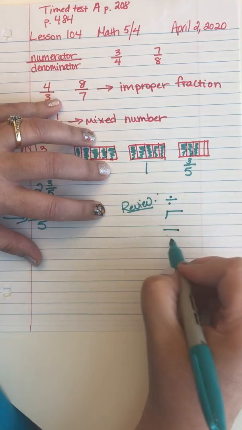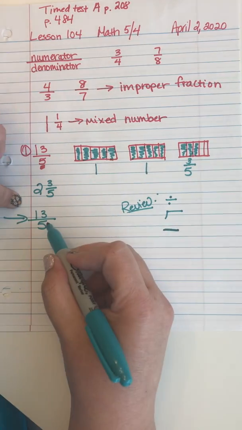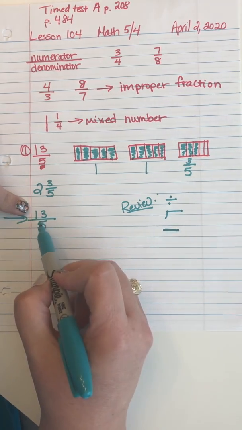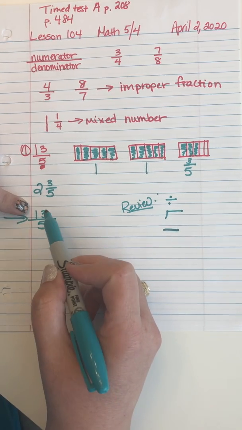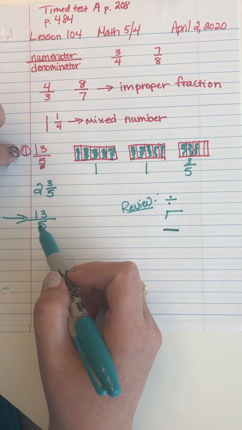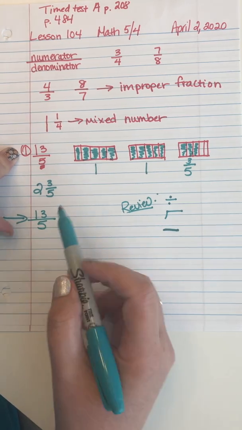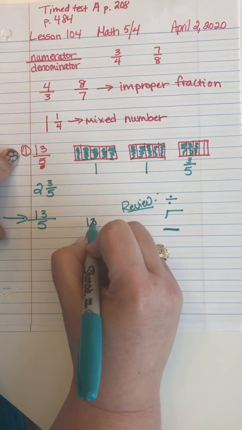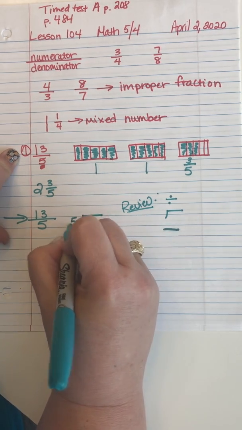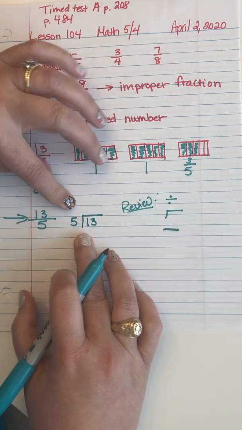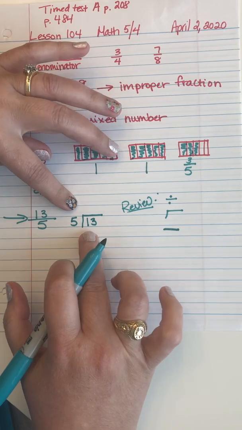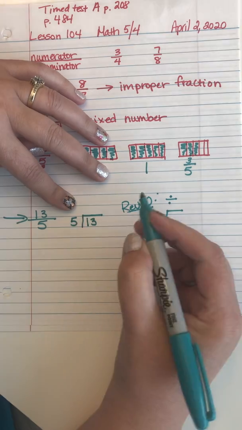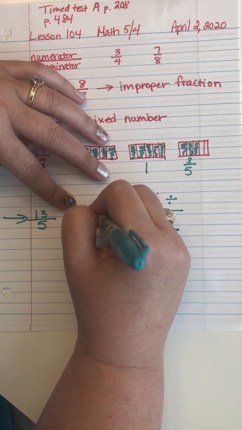So I can look at this fraction as a division bar: 13 divided by 5. Another way to handle my improper fraction of 13/5 is to turn it into a division problem, 13 divided by 5. Now it looks like something I've worked with many times. 13 divided by 5, the closest I can get without going over is 2.